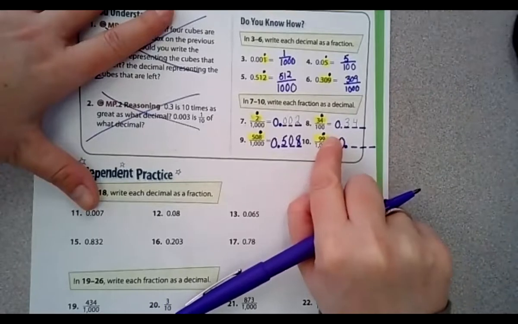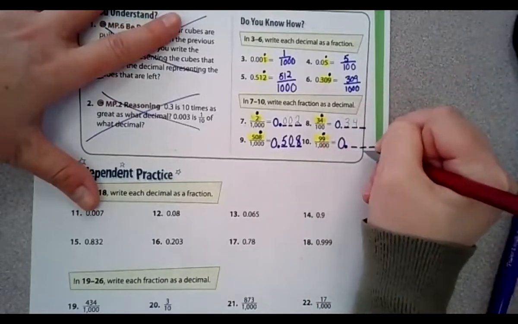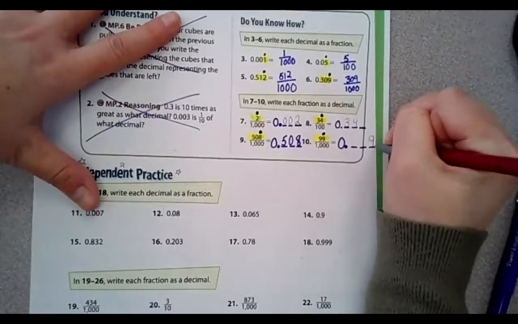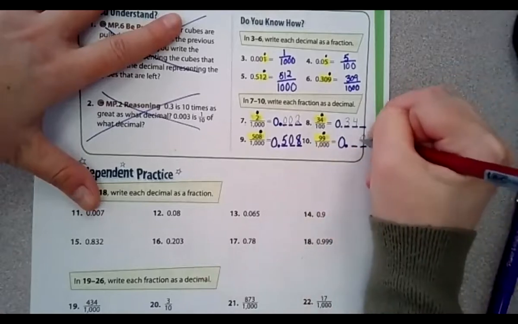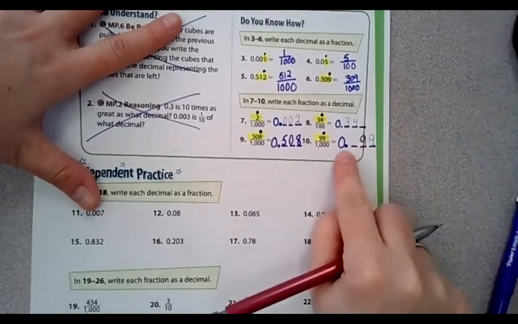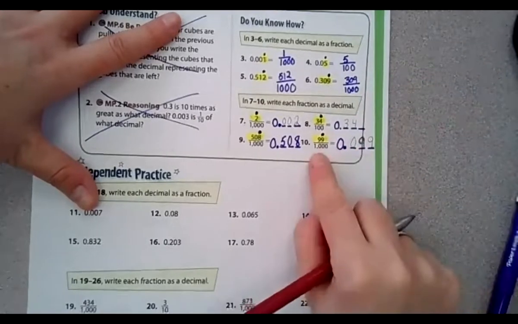So I'm going to put my second 9 in my thousandths place. The 9 with the dot over it goes there. My other 9 goes in the hundredths place. And then I'm going to fill in a 0. This is 99 thousandths.